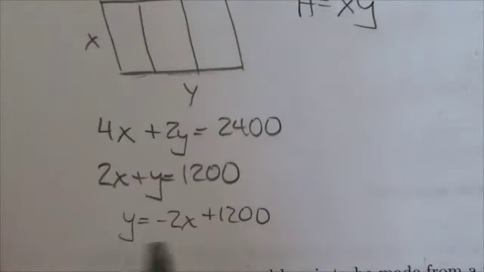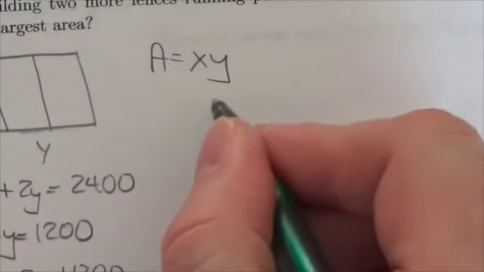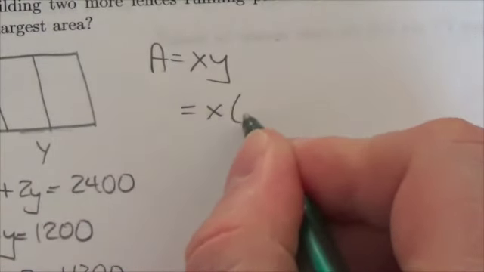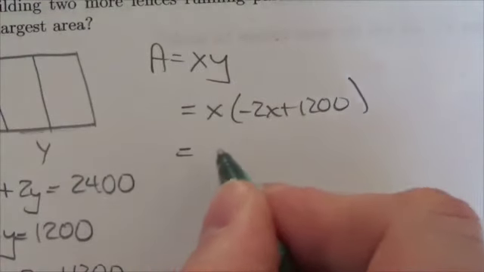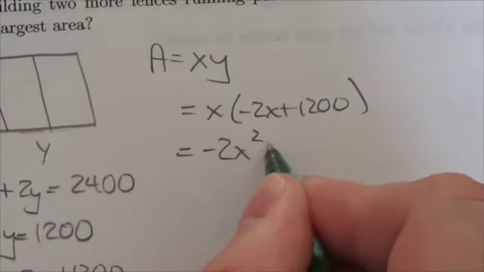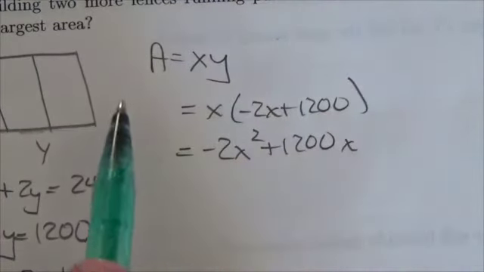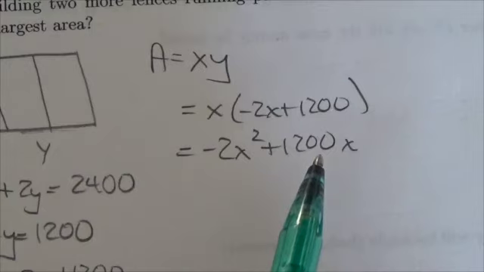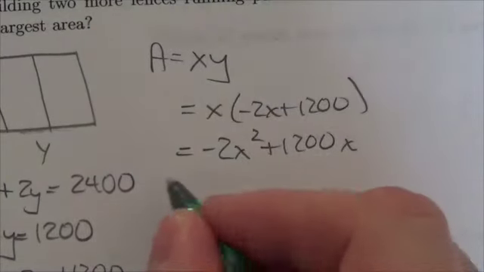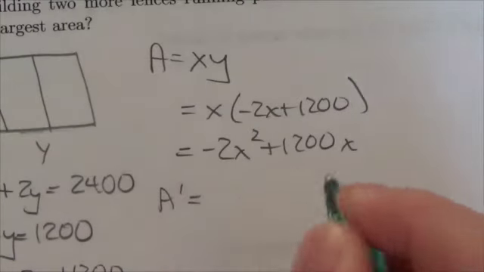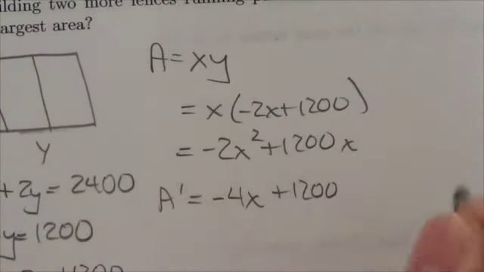So here's an expression for y in terms of x, and that's helpful because now I can make the area x times negative 2x plus 1,200, which is negative 2x squared plus 1,200x. The reason that's significant is that now area is in terms of just a single variable, which means when I take the derivative, it's a lot easier to work with. So the derivative of area will be negative 4x plus 1,200.